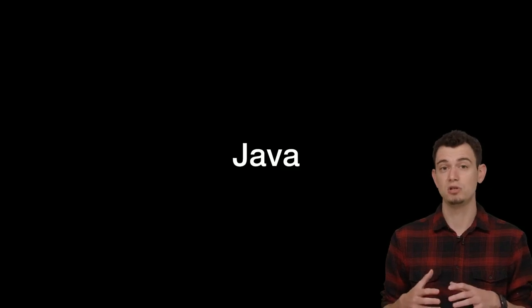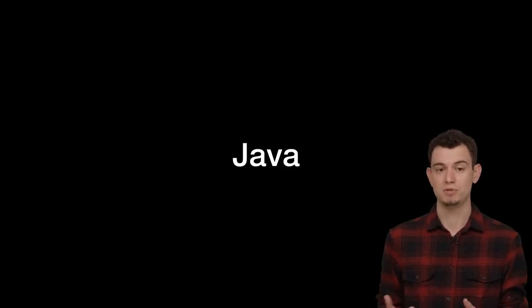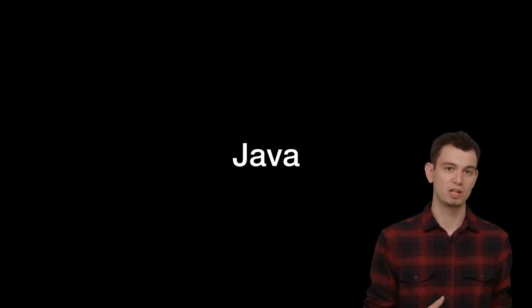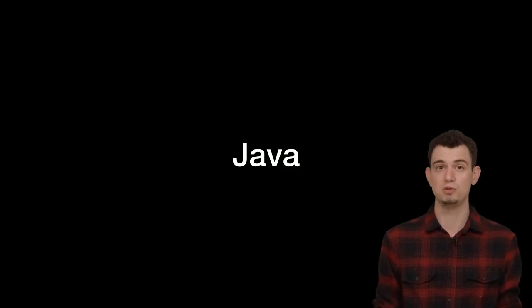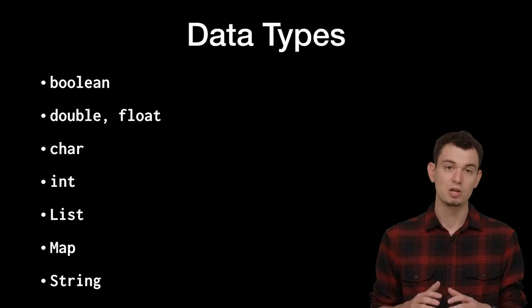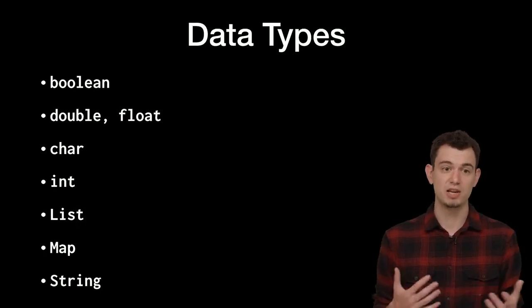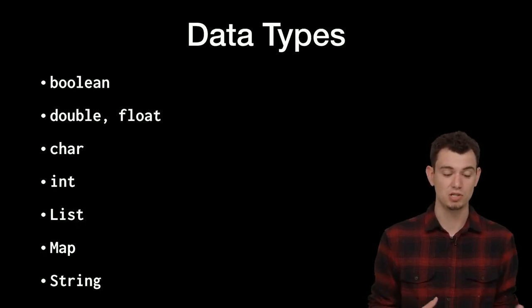So we're going to be using Java when writing our Android apps. Google also supports this programming language called Kotlin. That's pretty similar to Java, but throughout these videos, we'll just be using Java. So Java is a little similar to C. It has some differences, but also a lot of similarities.